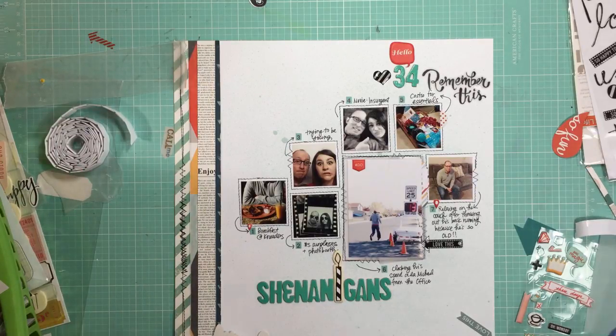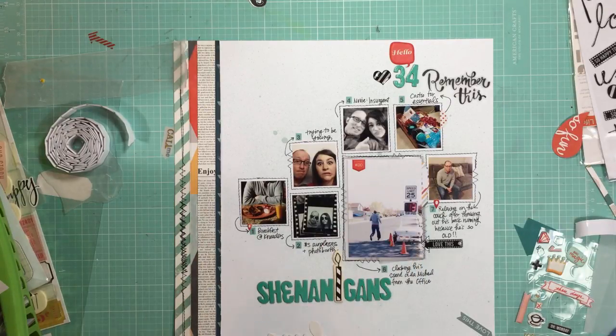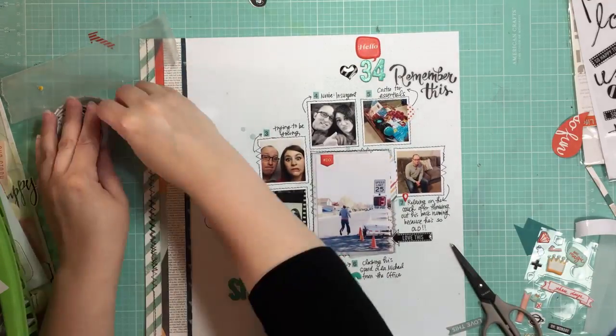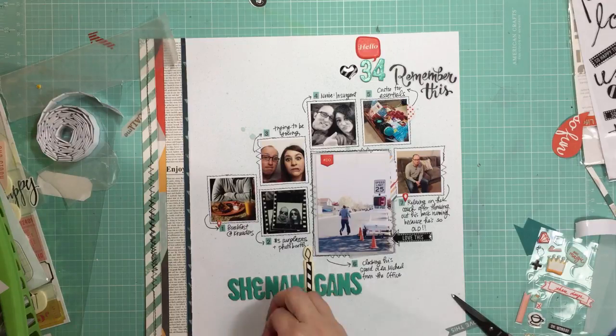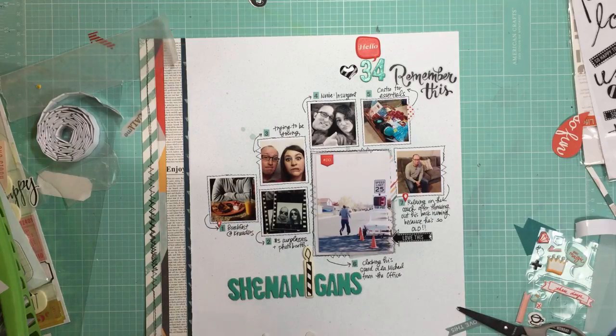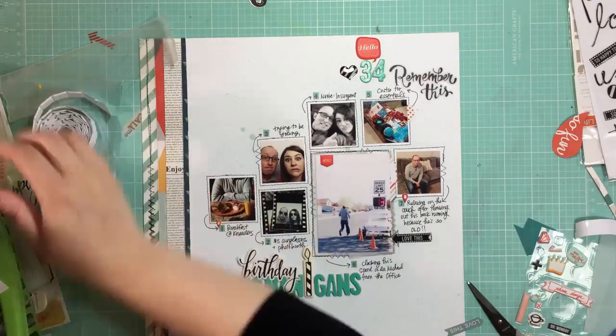I'm sorry that you can't see me doing this, but I'm using some of those thin foam squares to put behind the word birthday. I guess you can kind of see me. I'm putting them, there we go, behind the word birthday to just pop it up a little bit. And where the Y dips down and rests on the A and the N in shenanigans, I don't need to put any there because that's already lifted up, if that makes sense.